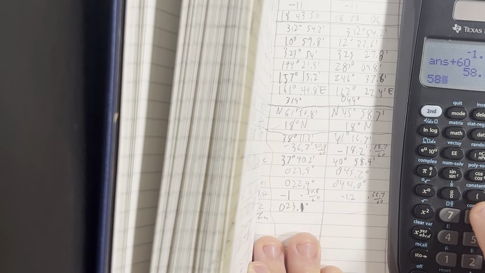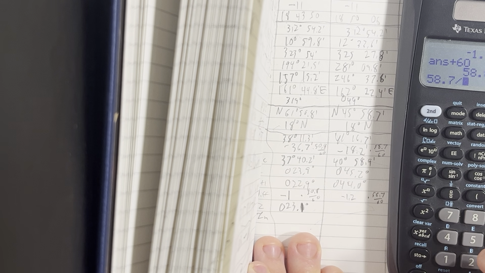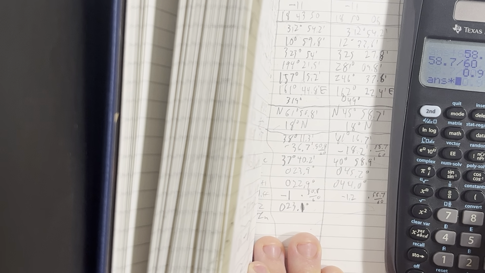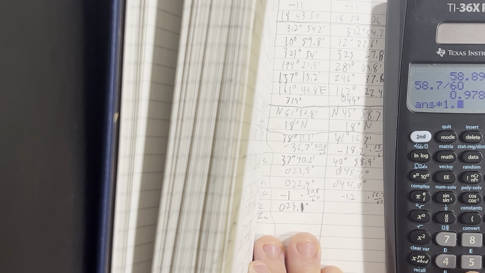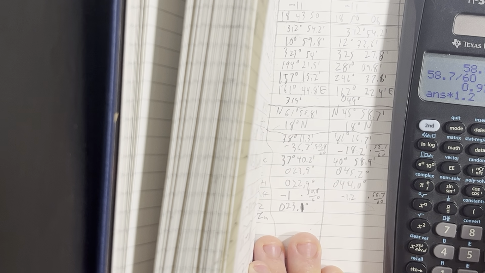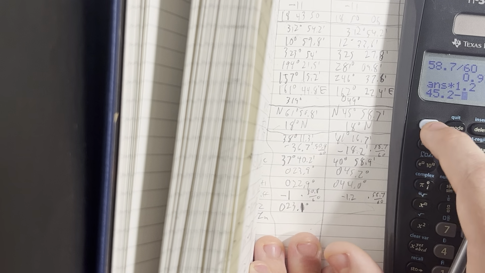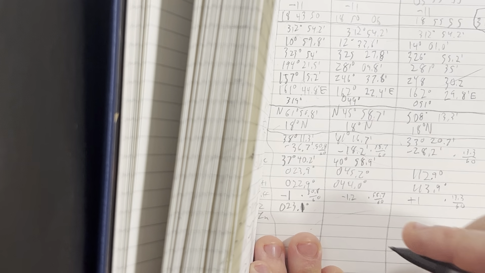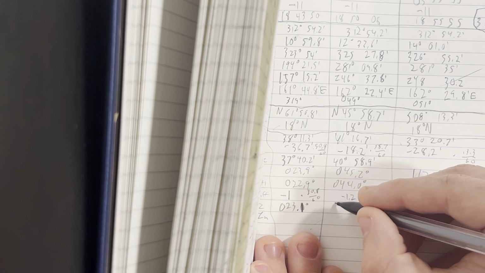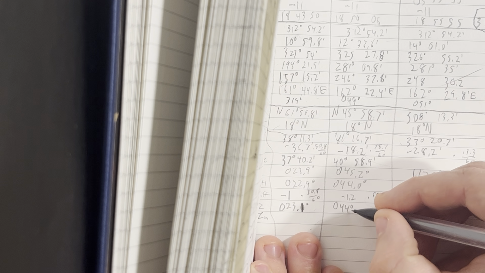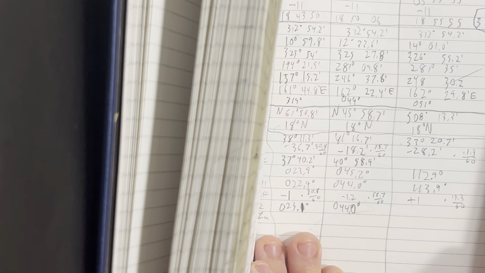If we do 58.7 divided by 60 times 1.2, we'll get 1.17, basically 1.2. So we do 45.2 minus answer, 44. So we got 044.0 degrees.